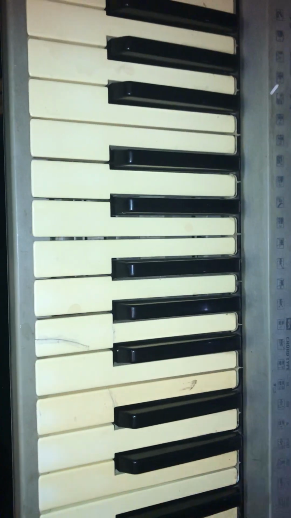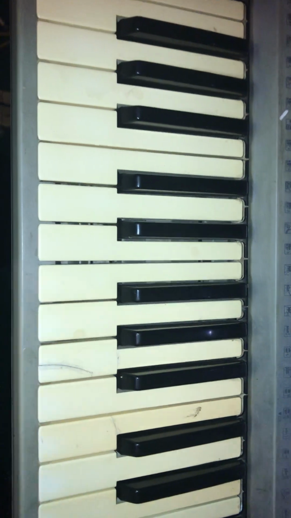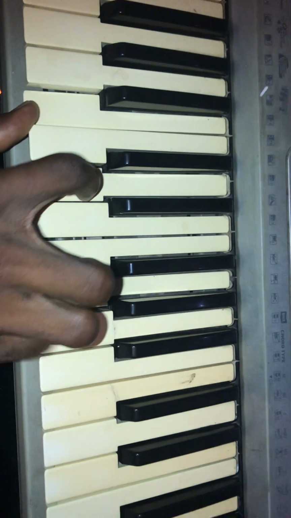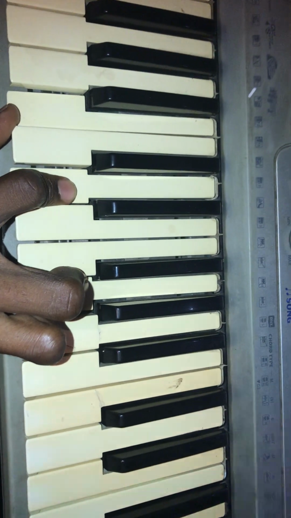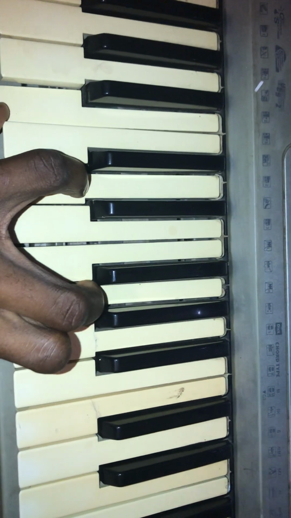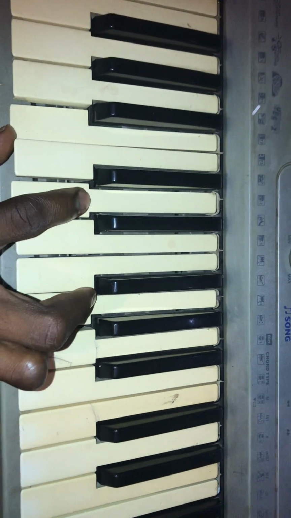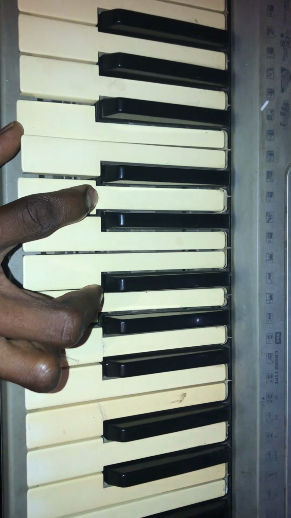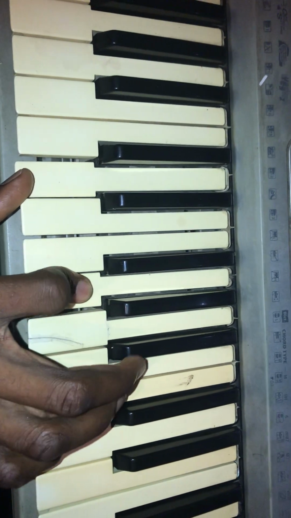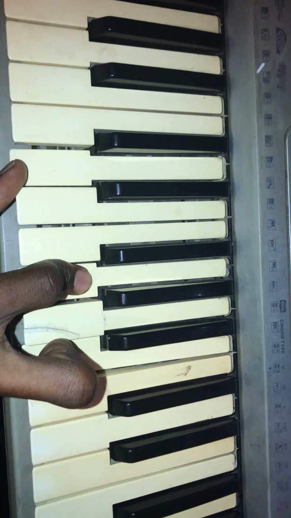So let's go over to the saw. We have B, we have D, we have G. As you can see, B, D, and G. So this is our major saw chord. Then for us to find our inversion 1 now, come here, and add this B again.